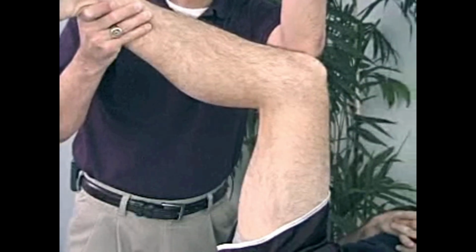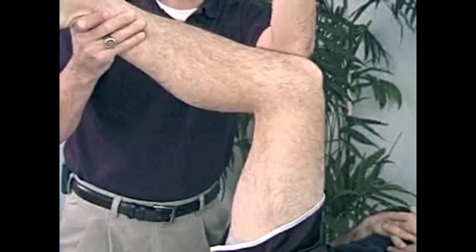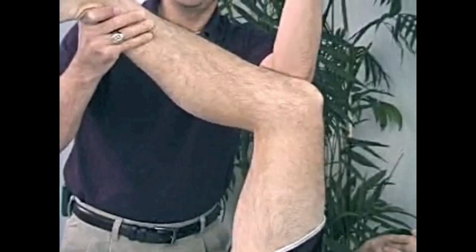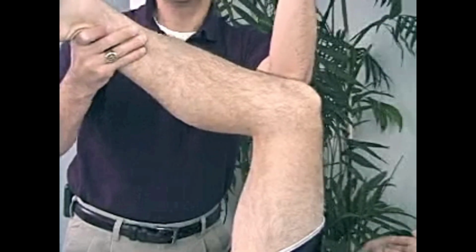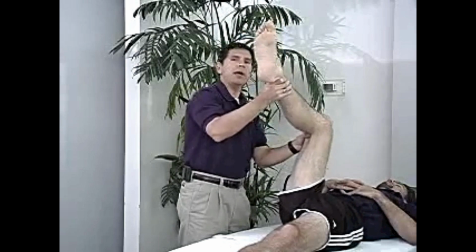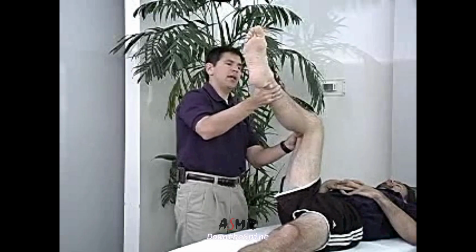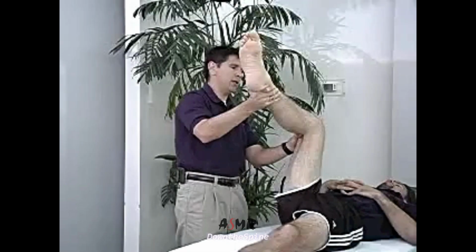Then I estimate the degree from totally perpendicular that I can get his leg. So I'm looking at this degree right here, and Jay's probably looking around 70 to 75 degrees. If I could get him all the way straight, he would be 0 degrees and he'd have very flexible hamstrings. So Jay's got fairly tight hamstrings on today's exam.